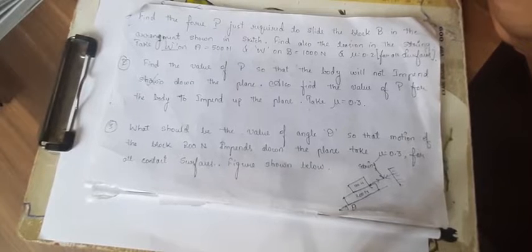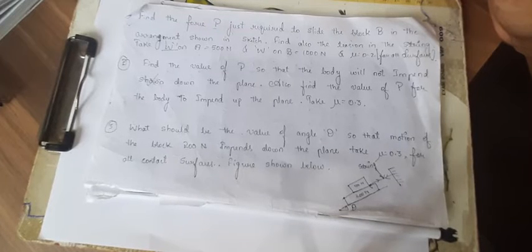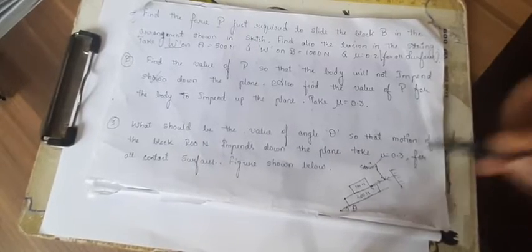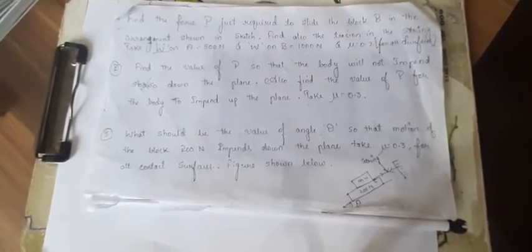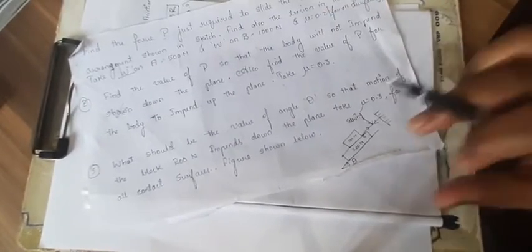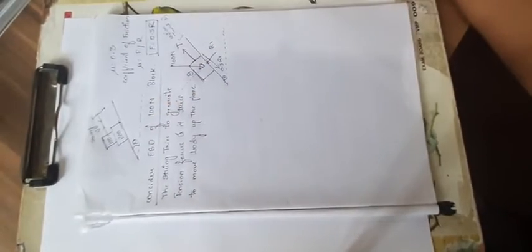Okay, so they're asking you to calculate the angle theta, so that the motion of the block 200 newtons impends down the plane. It has to move down the plane, and they're asking you to take the coefficient of friction, that is mu, equals 0.3 for all the contact surfaces, and the figure is as shown here. Okay, so a clear picture of the figure you can see here. So this is the string to which it is connected.